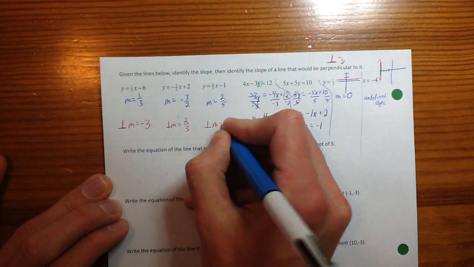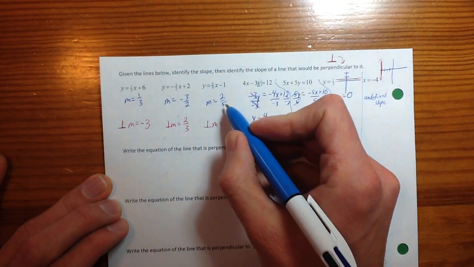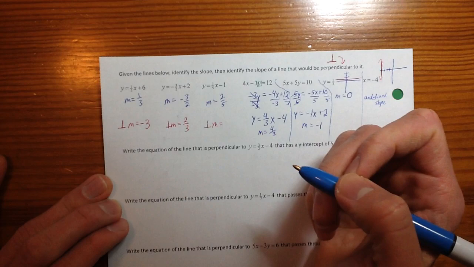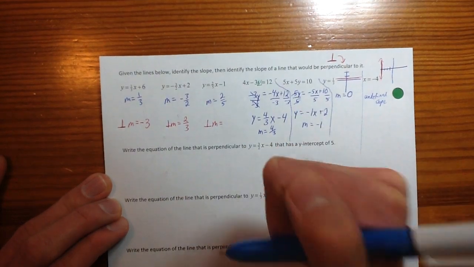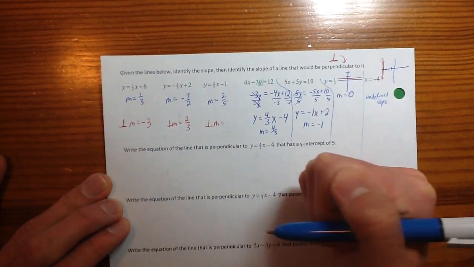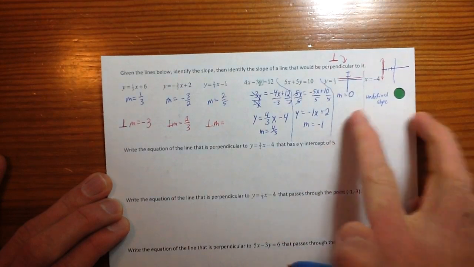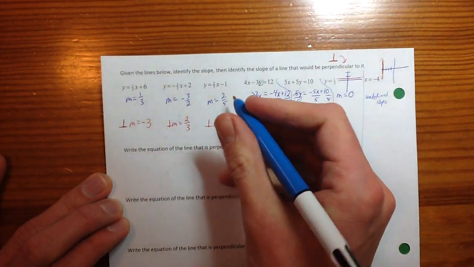Perpendicular slope on this one. Okay. Gonna flip it over and change the sign. Flip it over, change the sign. That's all you have to do. There are exceptions. These are the exceptions. But we're going to flip it over and change the sign.